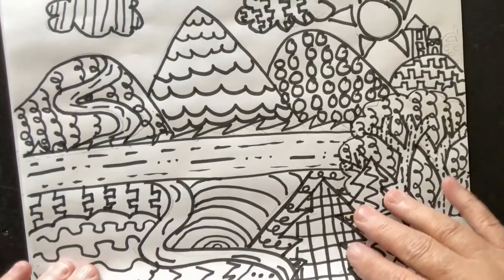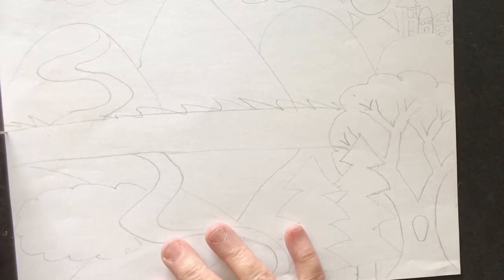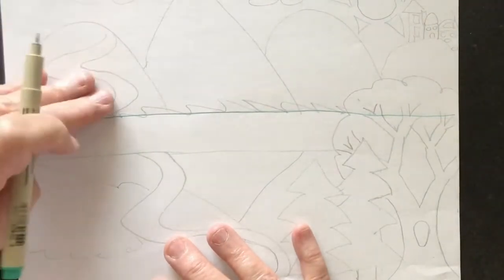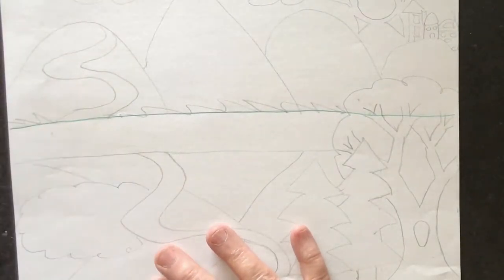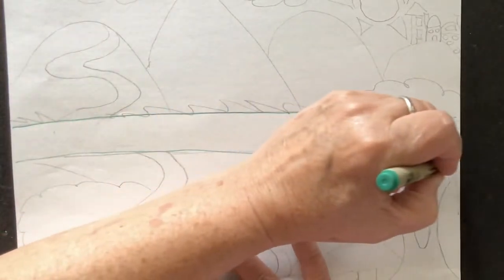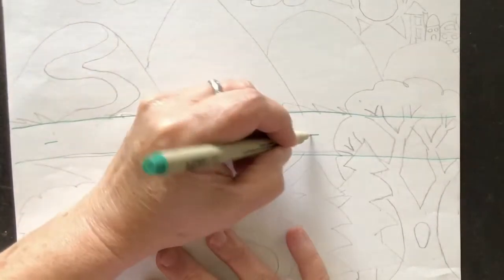So let's get started. Hold our paper in the landscape, or crossways, or sideways direction, hamburger direction, and right about the middle of our paper, all the way across, we're going to draw a line, and that's our horizon line, or where the sky and the earth are going to meet. Then right underneath it, we're going to duplicate it, we're going to draw it again, and this is going to become a road right across the middle of our paper.